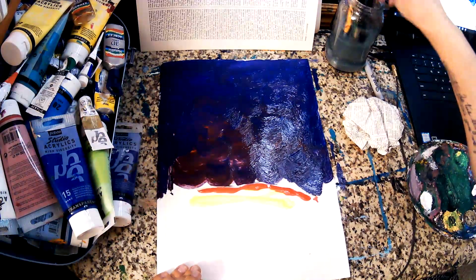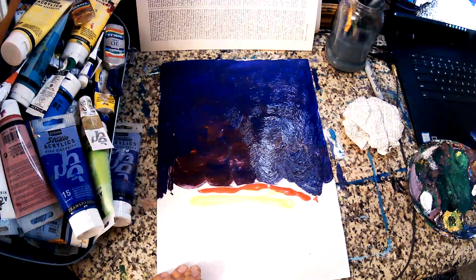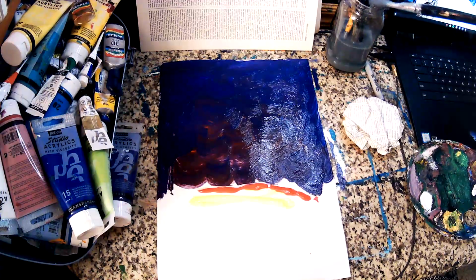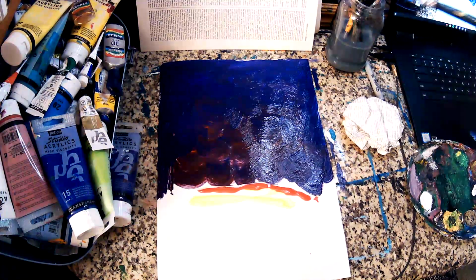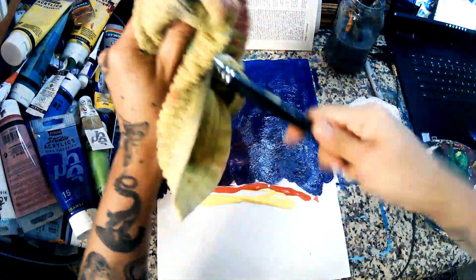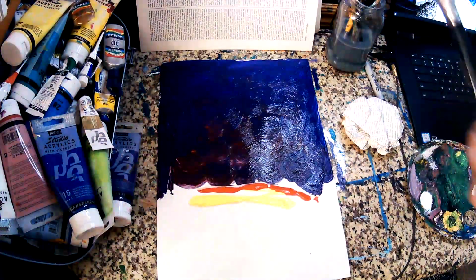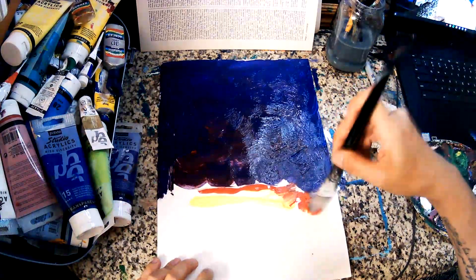I am going to rinse out my paintbrush. I always love to carry a towel near so I can dry the excess of water.